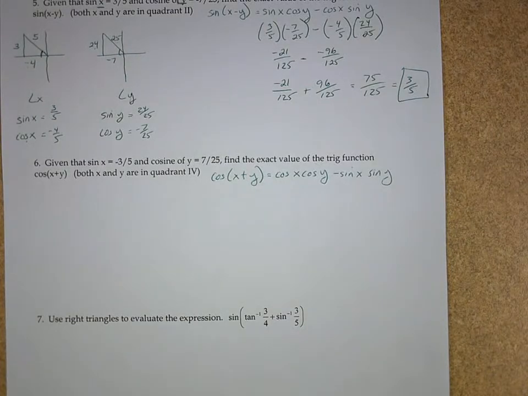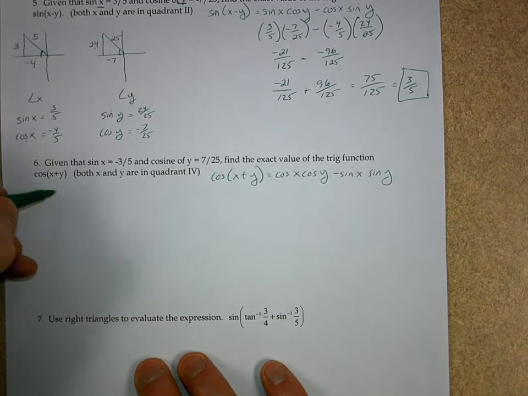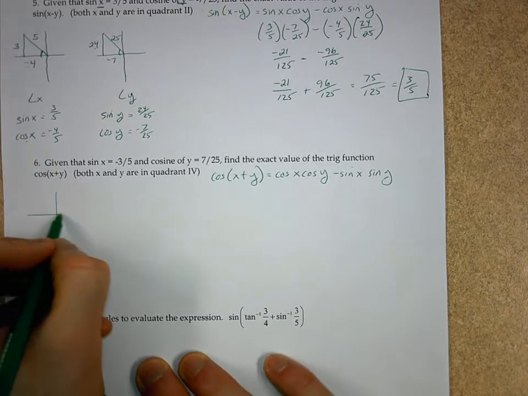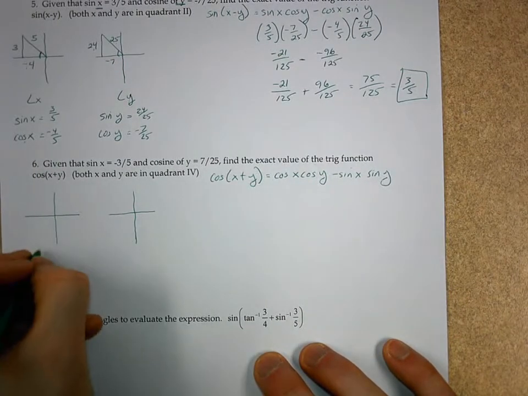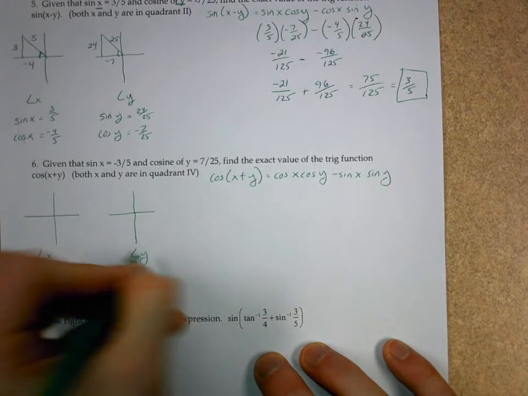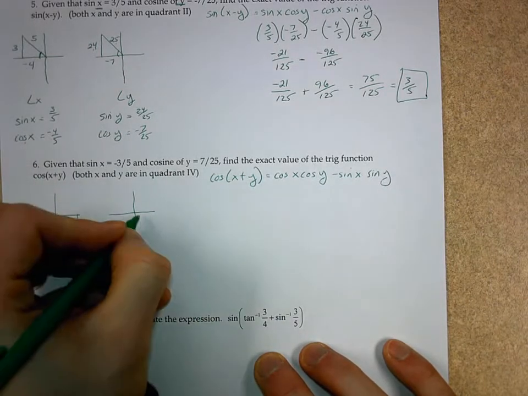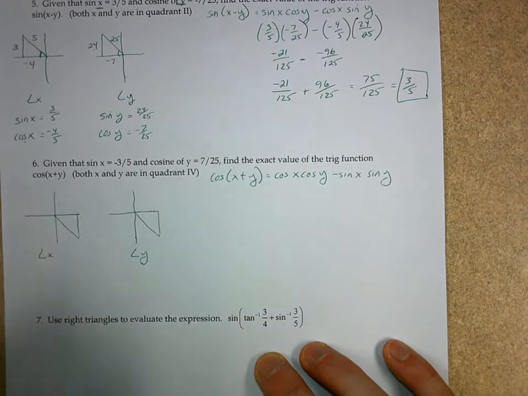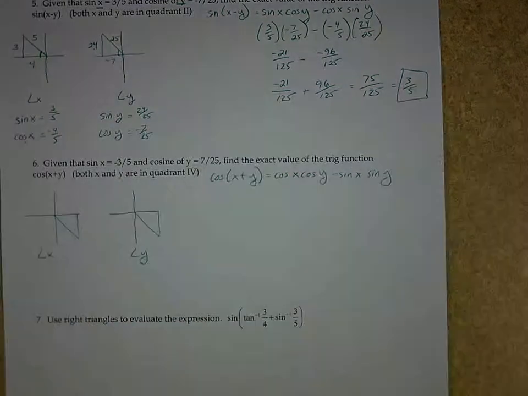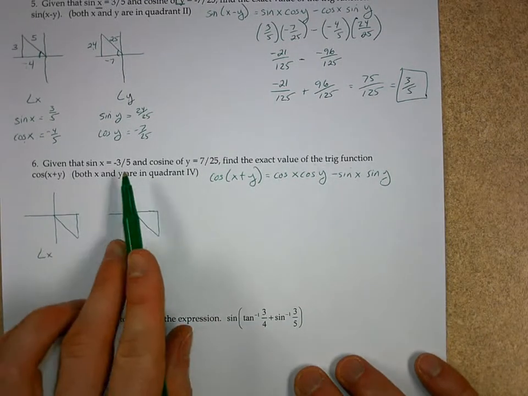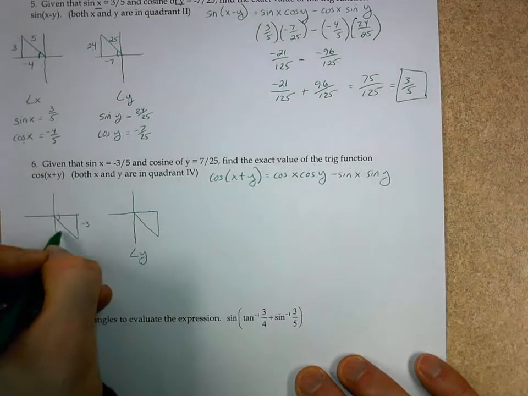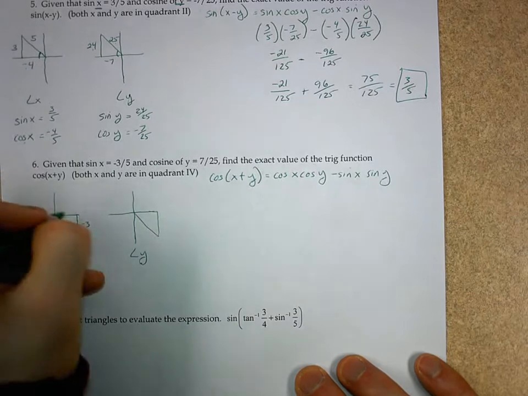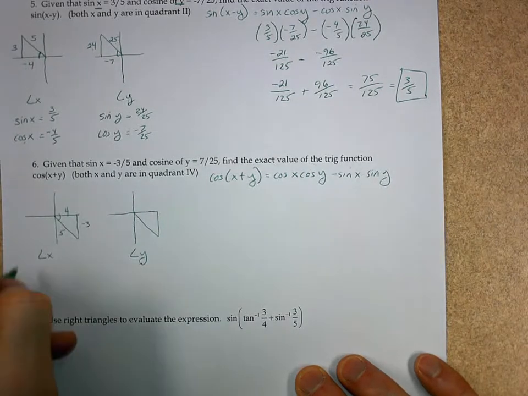And I need to now figure out all my different relationships. So we'll draw 2 reference triangles. One represents angle x, one represents angle y, and we're told that both angle x and y are in the 4th quadrant. So x, we're given that sine is negative 3/5, which is going to be the opposite and hypotenuse, which means my adjacent is 4.